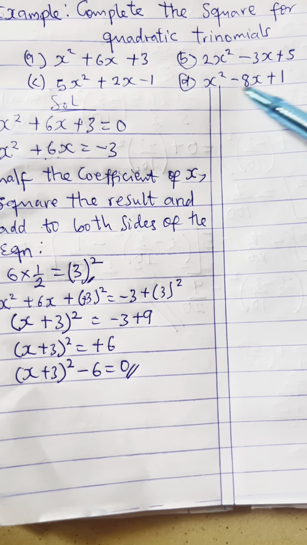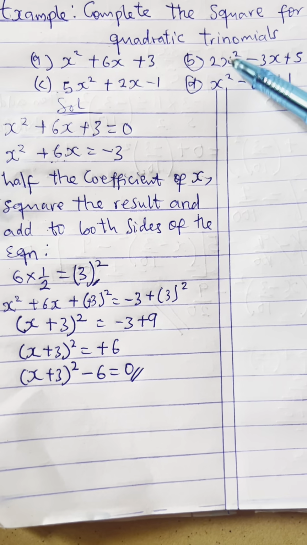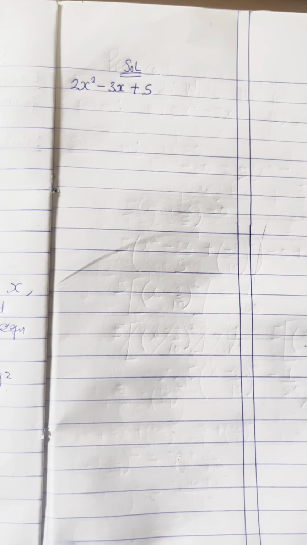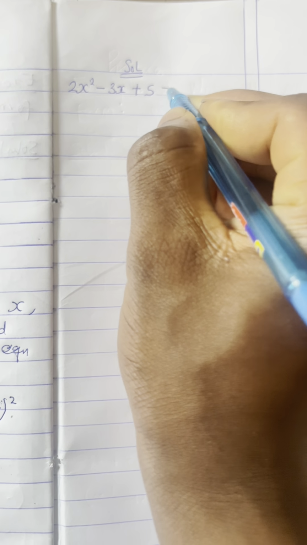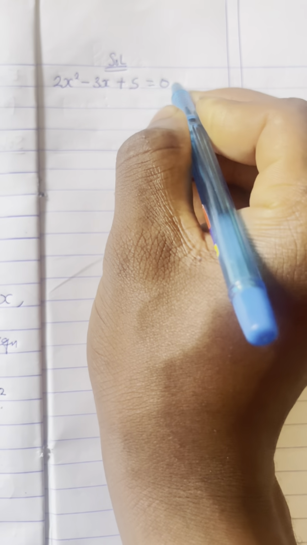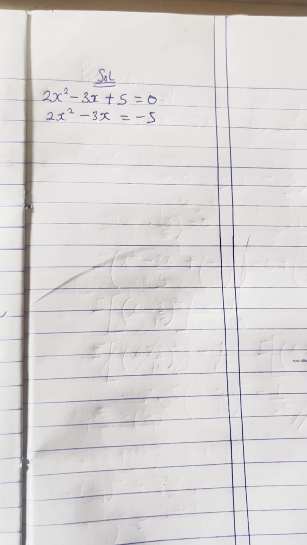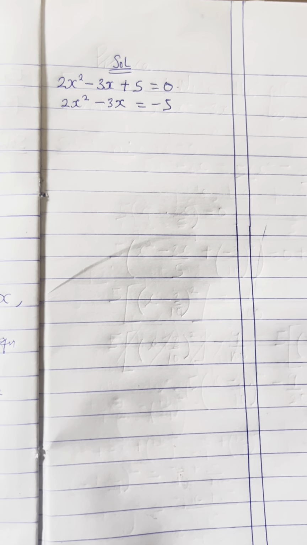So you are going to try this on your own, but let me do the second example. So guys, for the second example, which is 2x squared minus 3x plus 5, follow this step and don't miss out any step. I can equate it to 0. Bring this 5 to the other side. That can be 2x squared minus 3x equals minus 5. After doing this, don't forget that whenever I'm completing the square, the coefficient of x squared must always be 1.